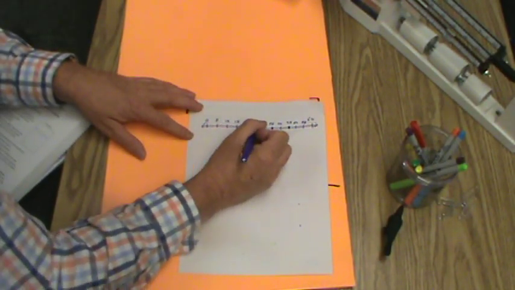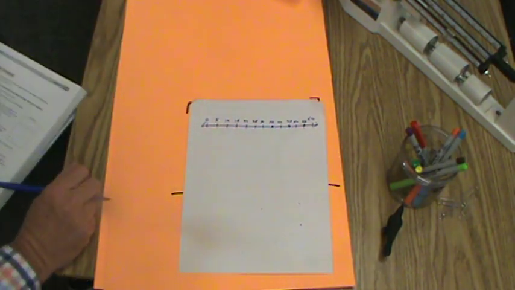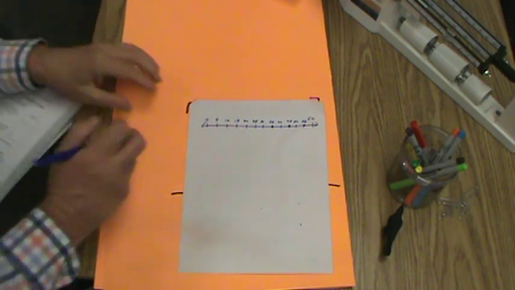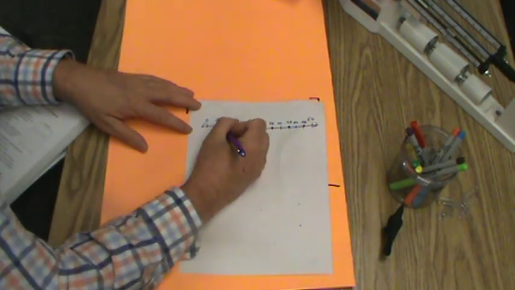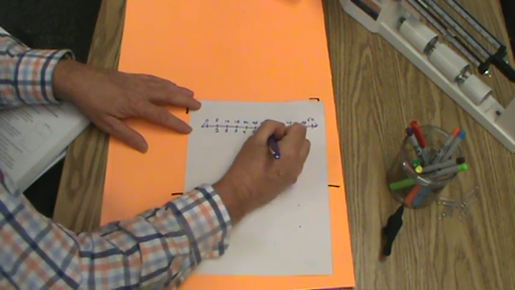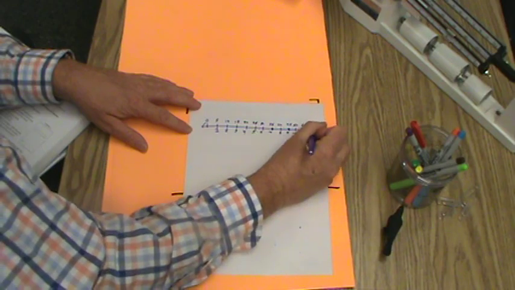1, 2, 3, 4, 5, 6, 7, 8, 9, 10, 11. So it would take her 55 minutes to do 11 problems. Now, down below, let's number them. And you're going to see where this leads. 1, 2, 3, 4, 5, 6, 7, 8, 9, 10, 11, and 12.